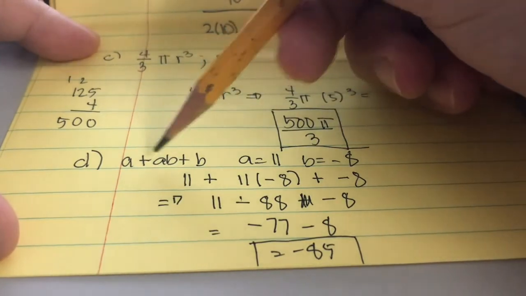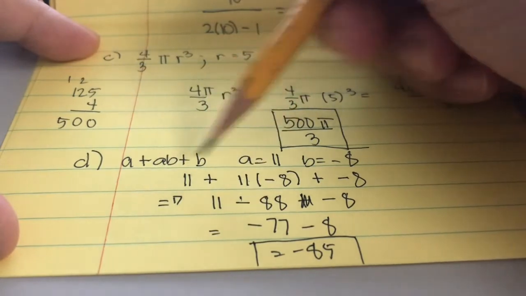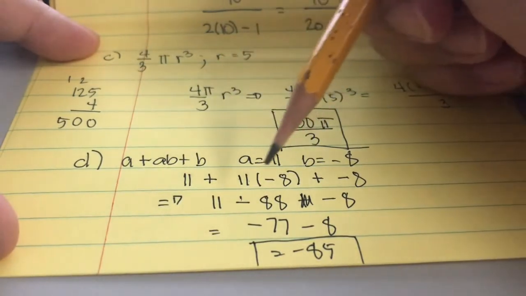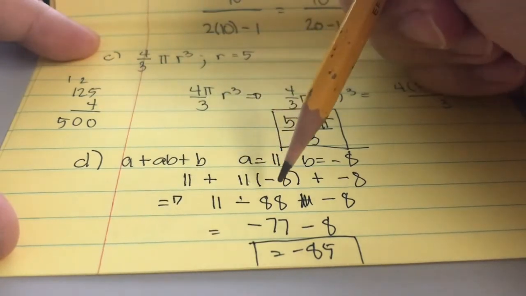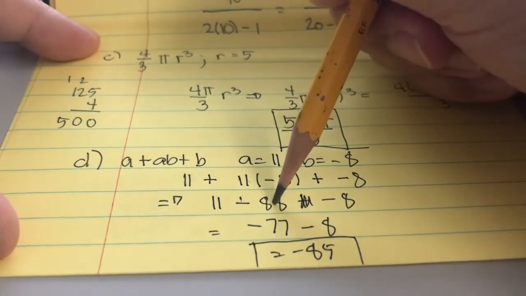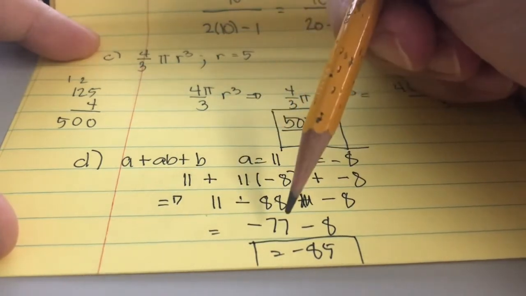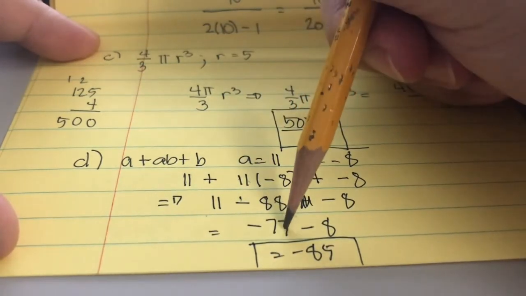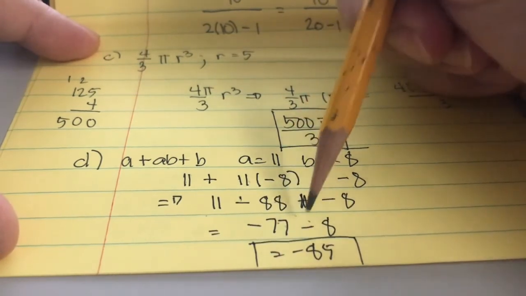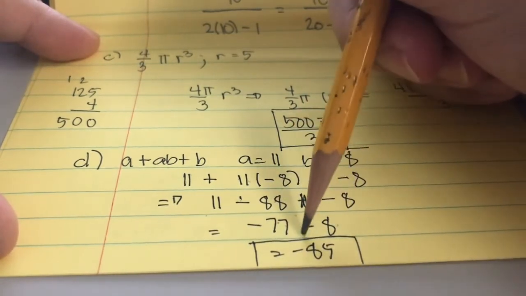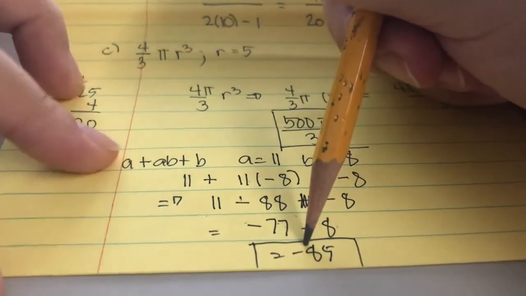You just substitute 11 to a and negative 8 to b. That would be 11 times negative 8, which is negative 88, and negative 8. So 11 minus 88 is negative 77. Negative 77 plus negative 8 is negative 85.